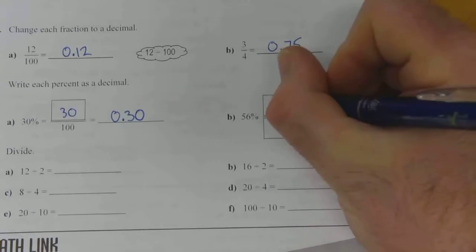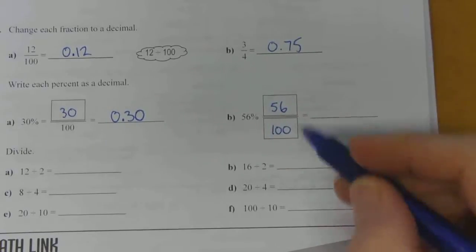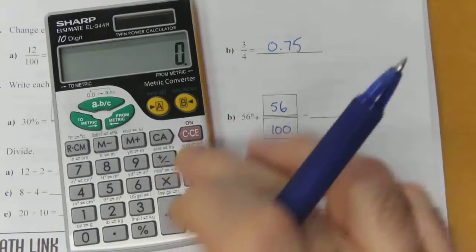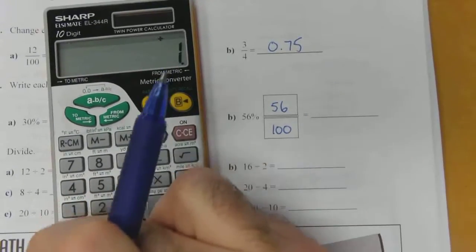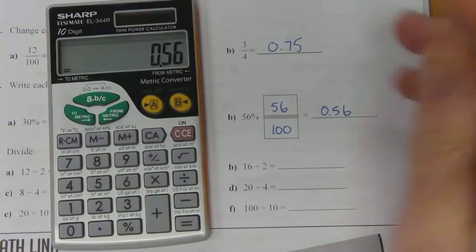So 56% becomes 56 per 100, 56 over 100. And again, divide it through on your calculator. 56 divided by 100 equals 0.56.